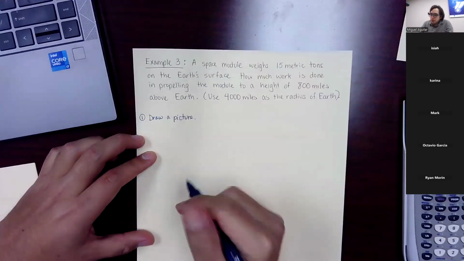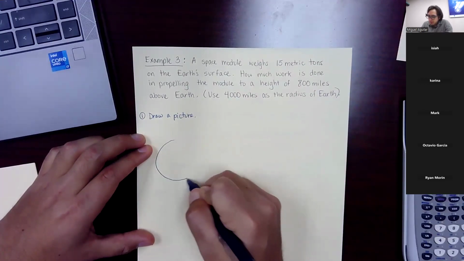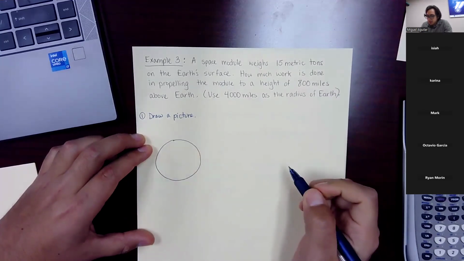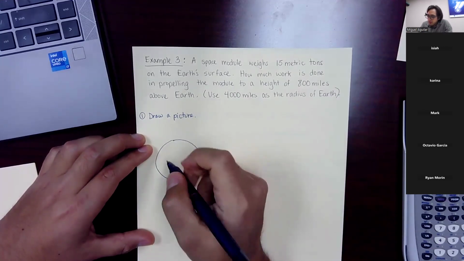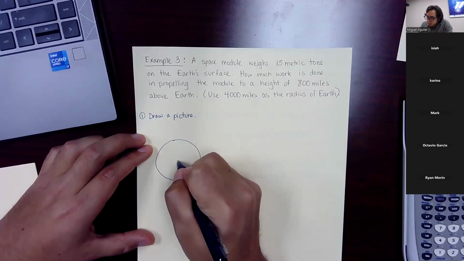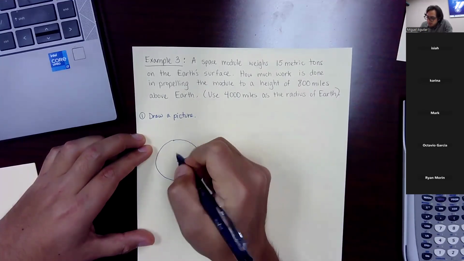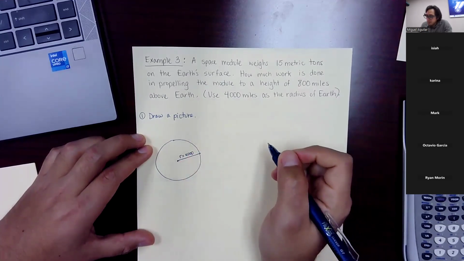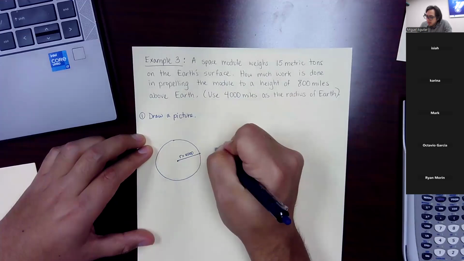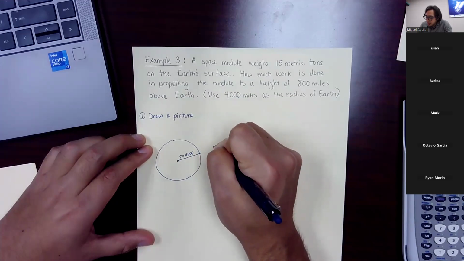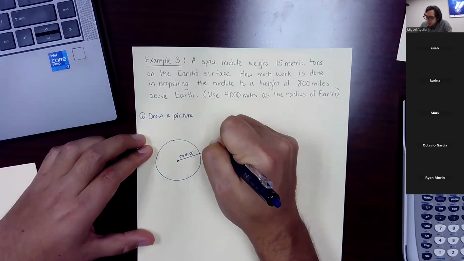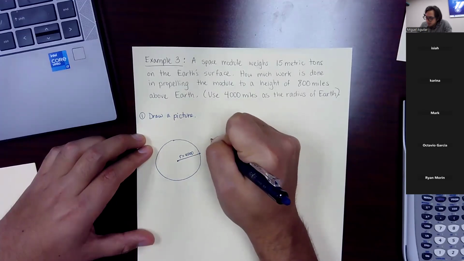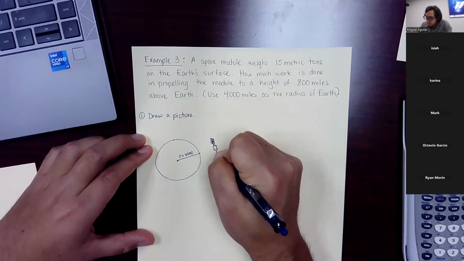Okay, I'm going to zoom out. Let's draw the Earth. There we go. Got a round boy there. There's my Earth. I was told that my Earth should have a radius of 4,000 miles. So my radius here is 4,000. Okay. But then we have some sort of module or some sort of space station. So here is my little space station just floating out here.